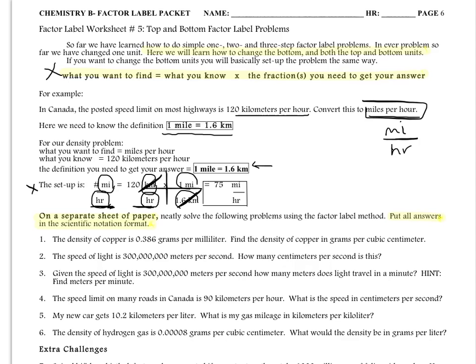And now I can see that the only units remaining are the miles on top and the hours on the bottom, which is what I wanted. So now I am ready to do my calculation. I do 120 divided by 1.6, and that's how I get my answer of 75 miles per hour.